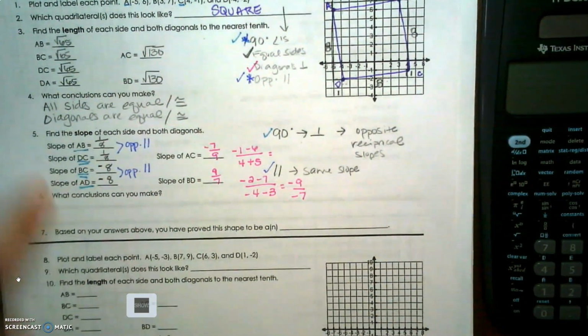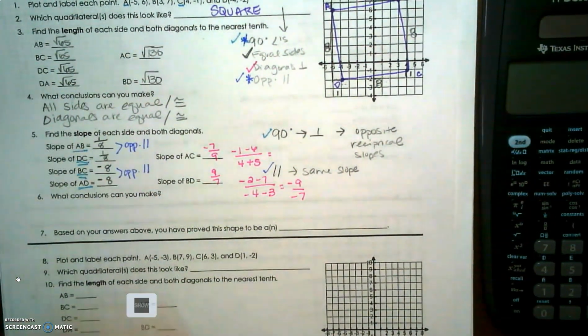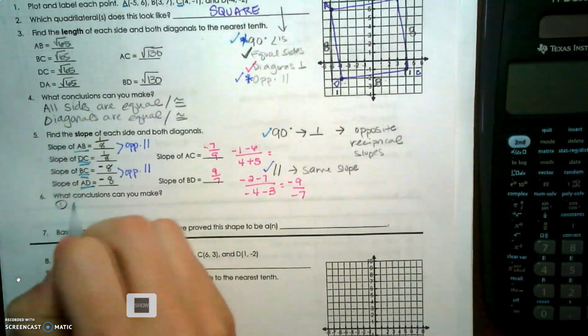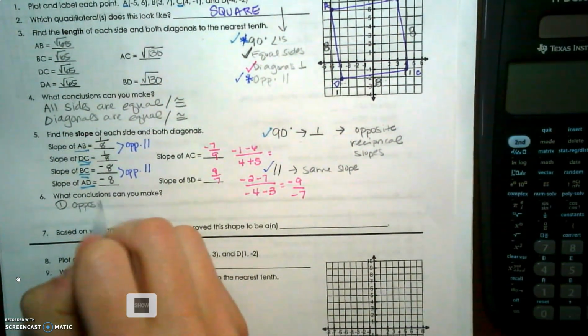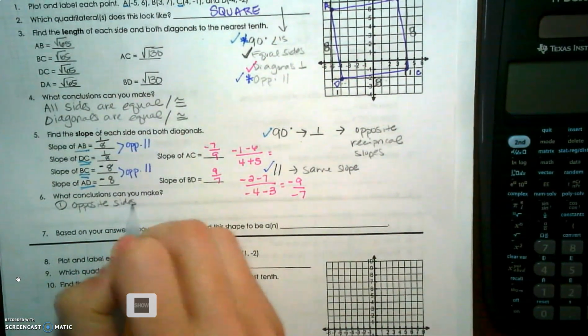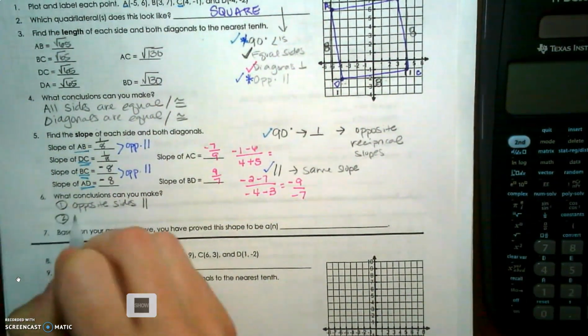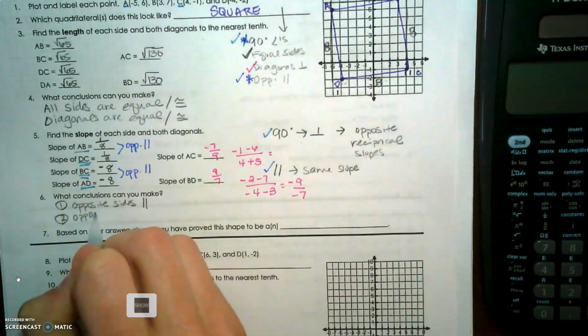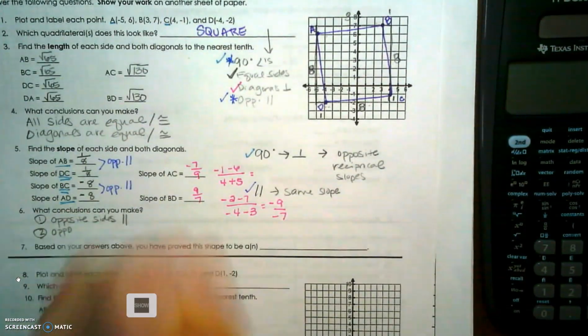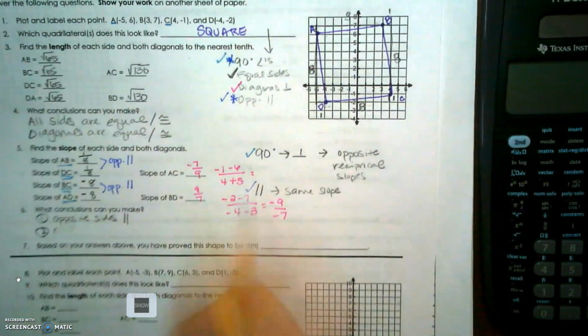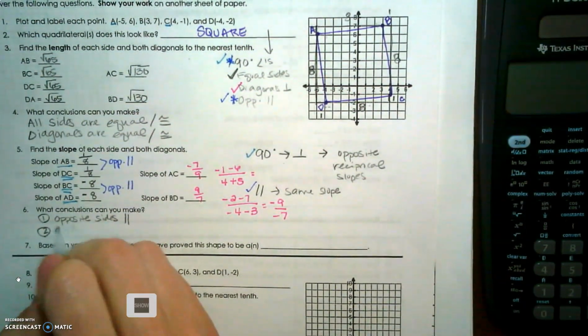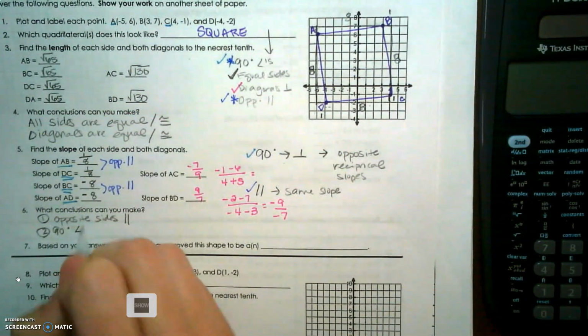So what conclusions from this math can we make? One conclusion is opposite sides are parallel. The second thing we conclude is opposite sides are perpendicular, but we have 90-degree angles.